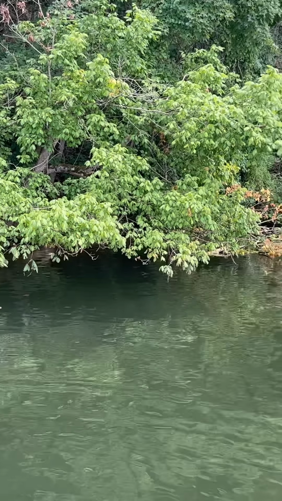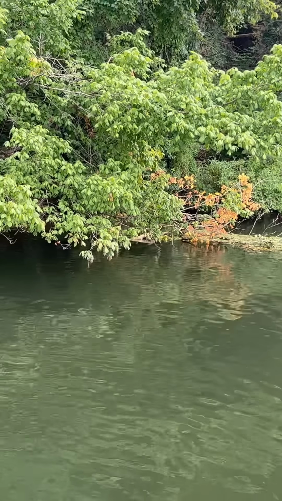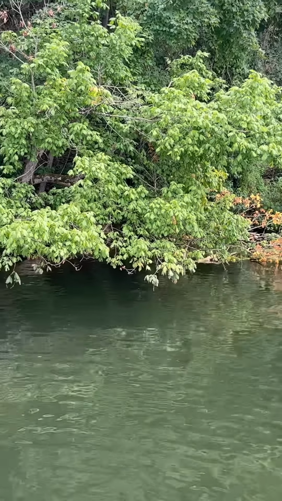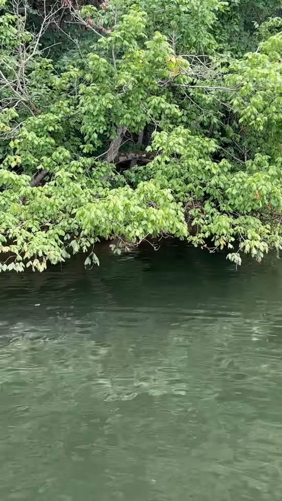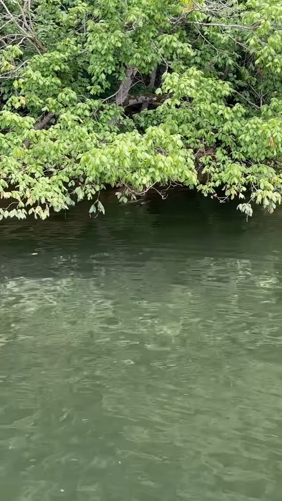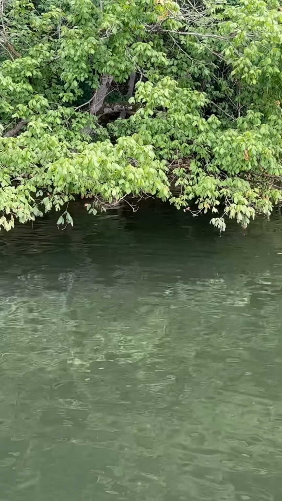Here we're going to get a good example of an overhanging tree and start talking about it. Hey guys, here's a prime example of an overhanging tree. Now these are common in most lakes across the country, any lake that does have trees on it, unless you're fishing Lake Mead or something like that. But the overhanging tree, there's a lot to unpack.